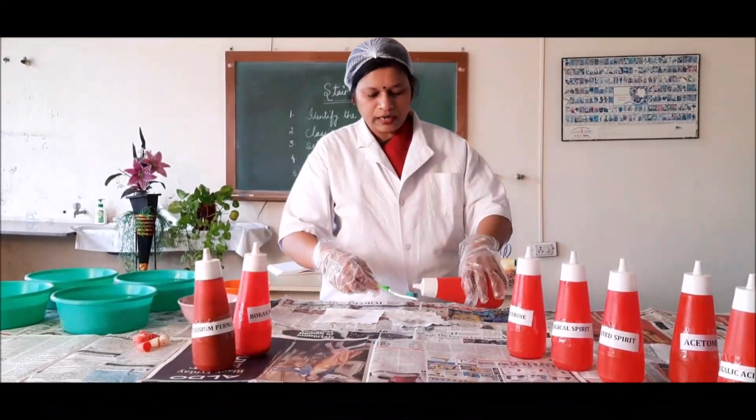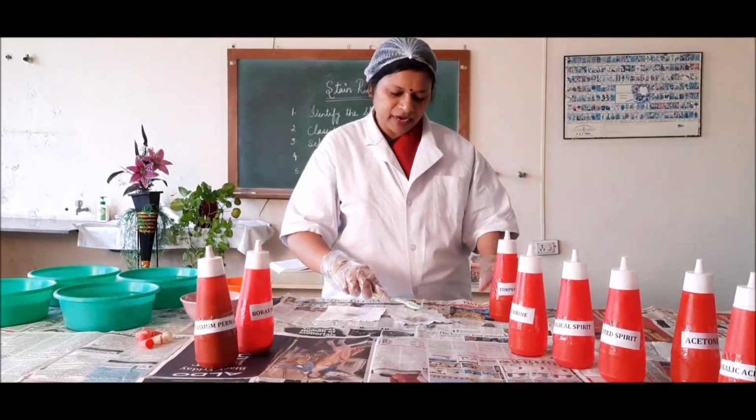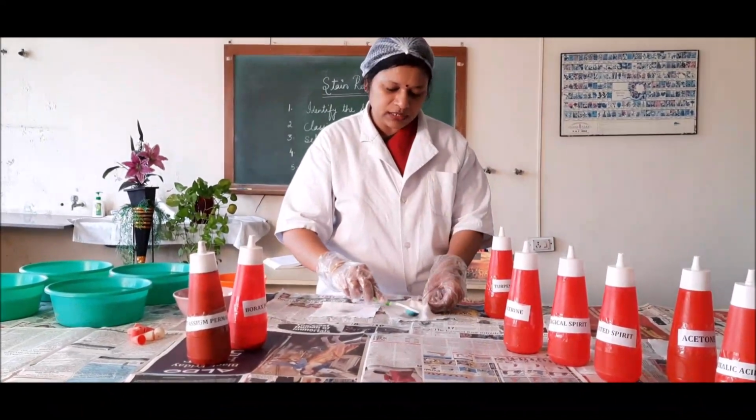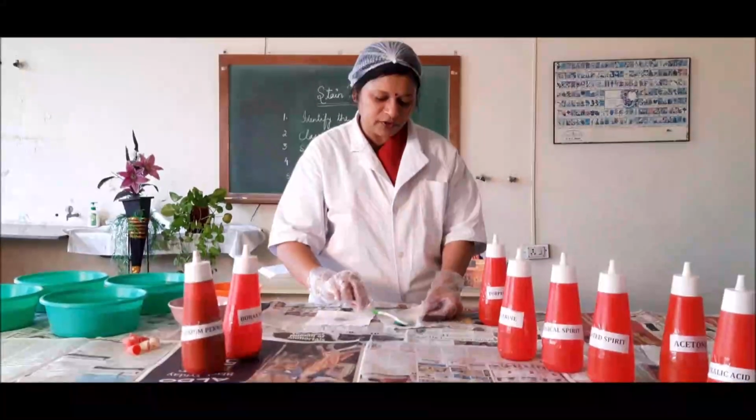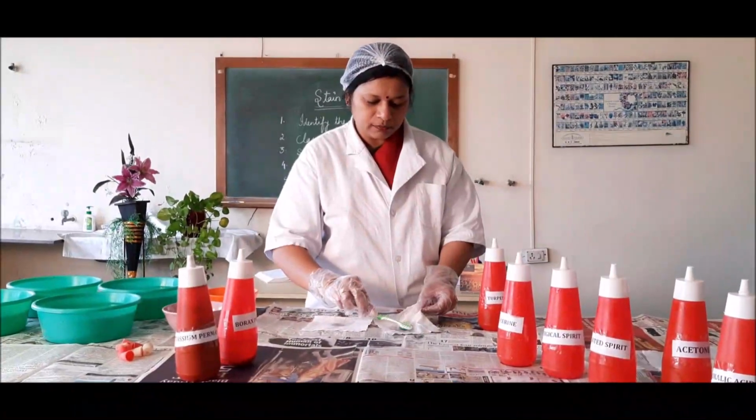As we all know, turpentine is the main reagent for any kind of paint, whether it is on the floor or on any kind of surface. So similar is the procedure for fabric stain removal.